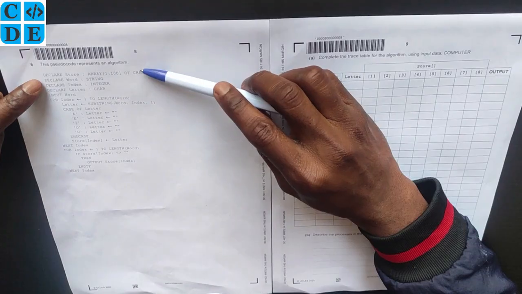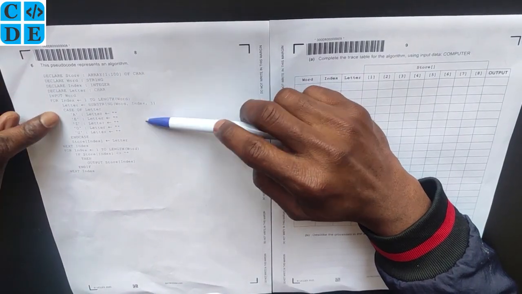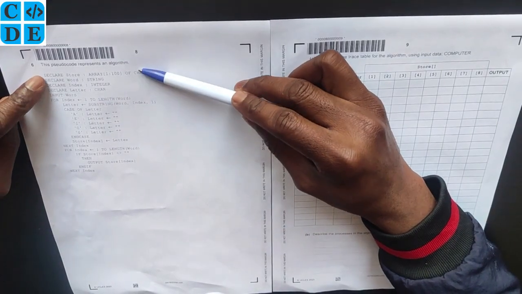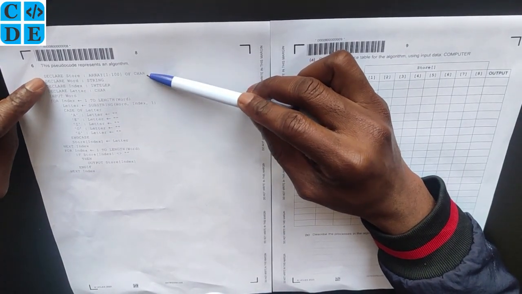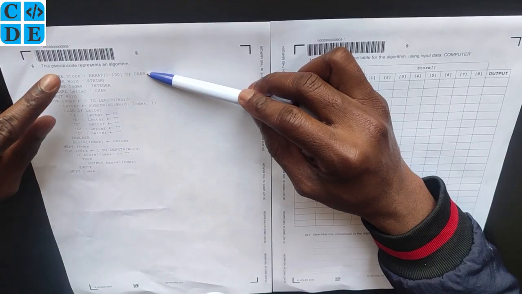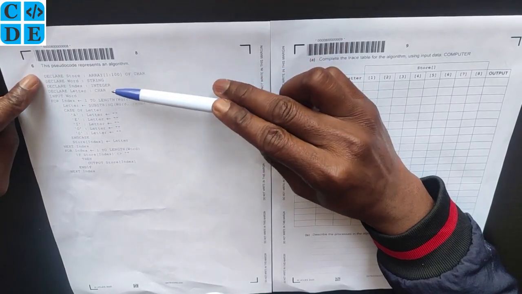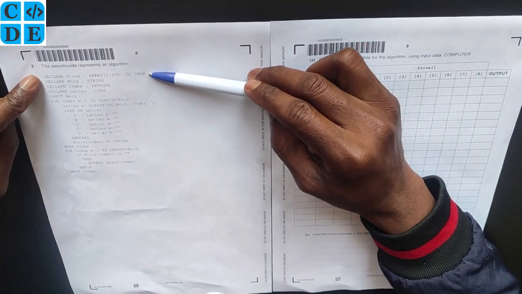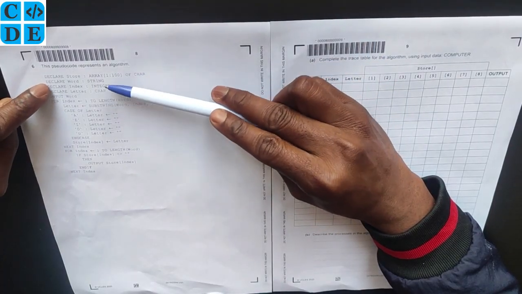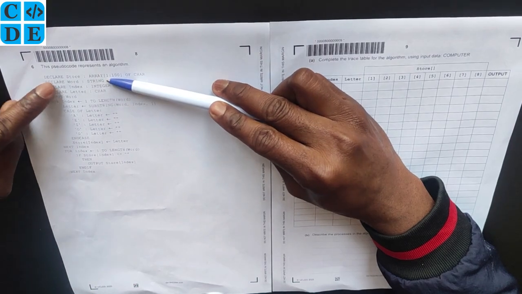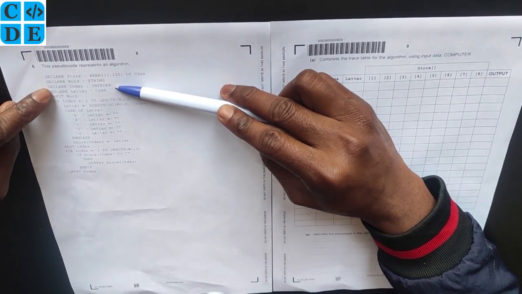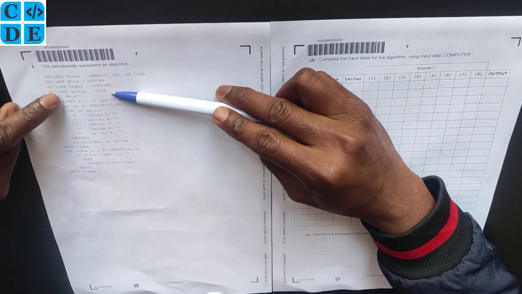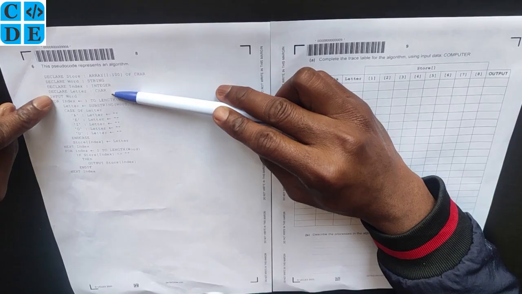So let me quickly run through this so that you can easily understand what is required. This is a declaration for an array. Name is store, and it has 100 elements of characters. Here we have a string declaration, name is word. Here we have index, which is an integer. We have letter, which is also a character.